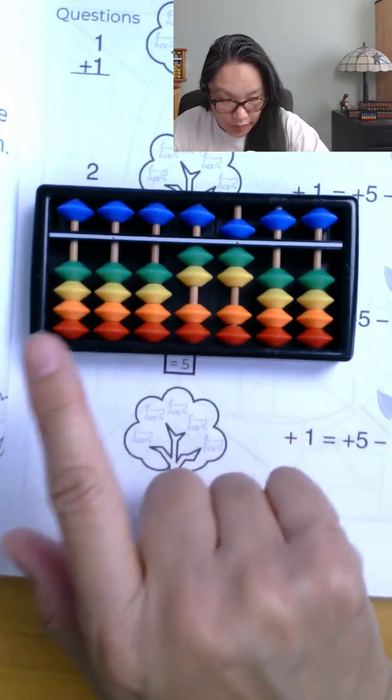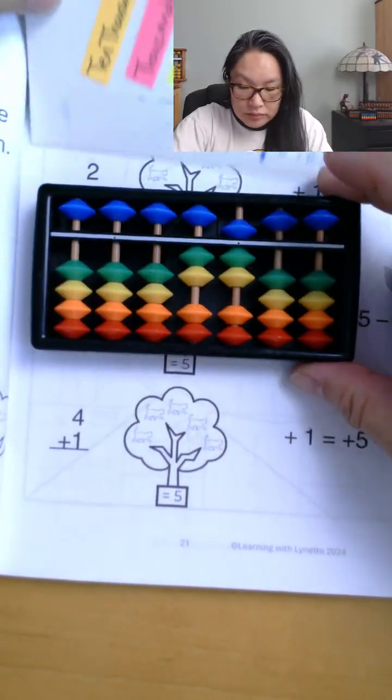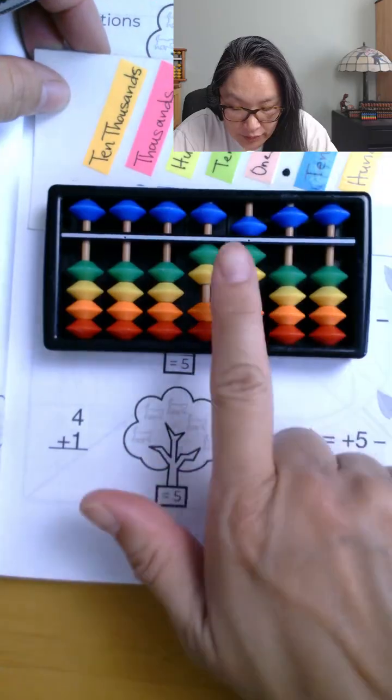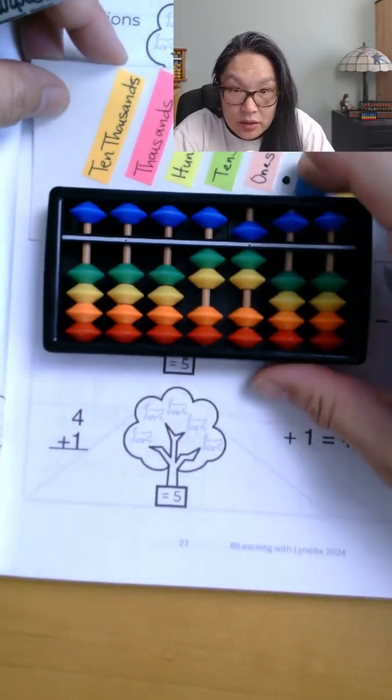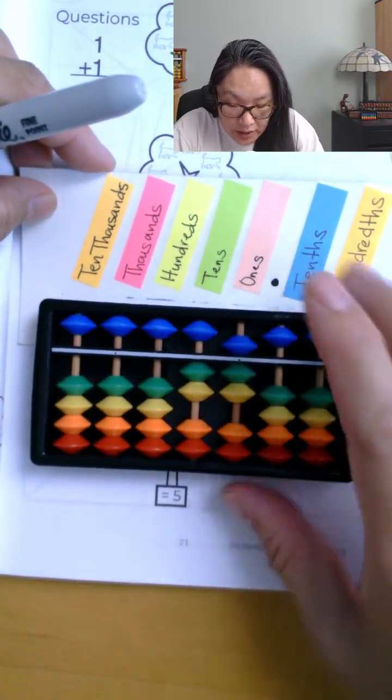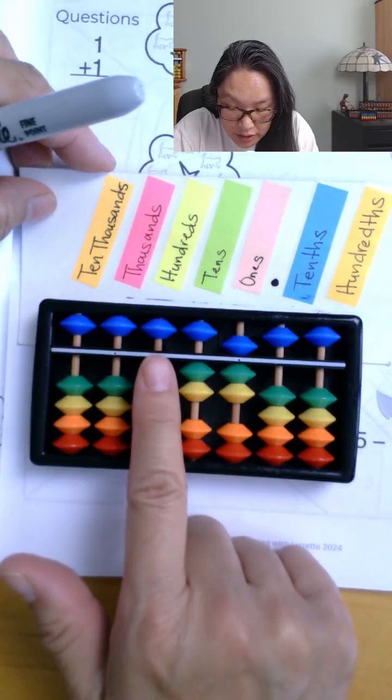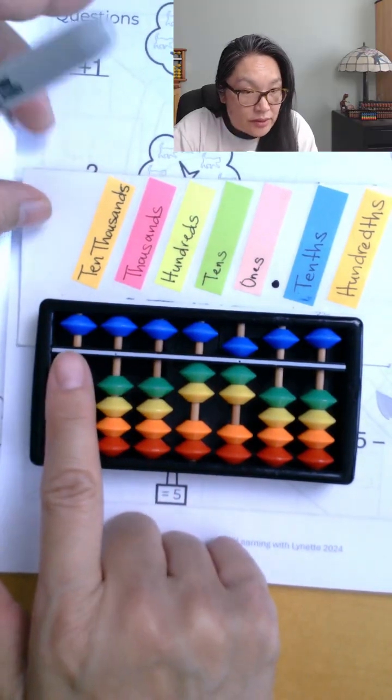So just like we have place values in our columns, we have our ones, our tens, our hundreds, our thousands, and our 10,000. So our ones, our tens, our hundreds, our thousands, and our 10,000.